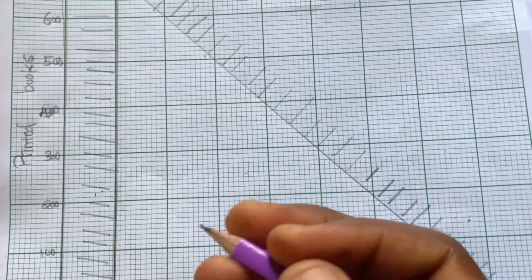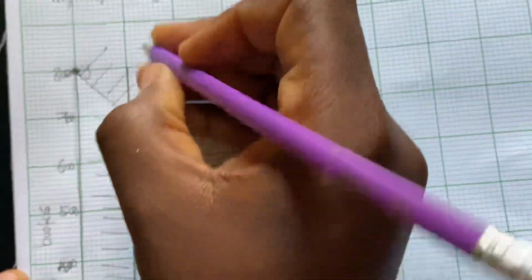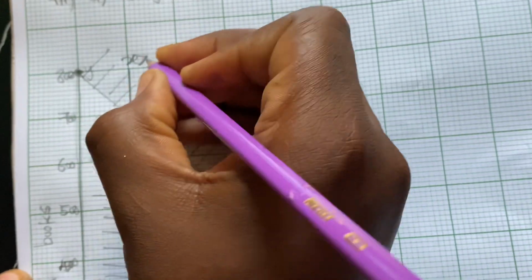Right. So you even indicate that it is on top. So this one is x greater than or equal to 100.